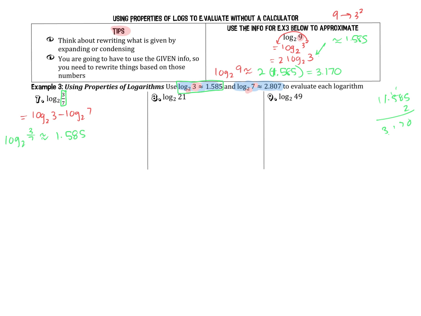And log base 2 of 7, so minus 2.807. And then we can perform that subtraction to get that log base 2 of 3 over 7 is approximately negative 1.224.